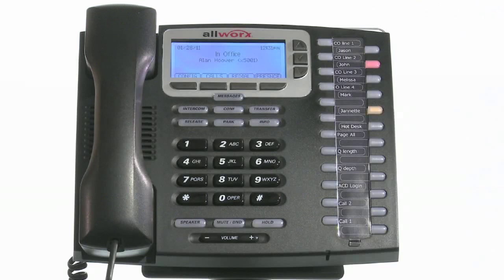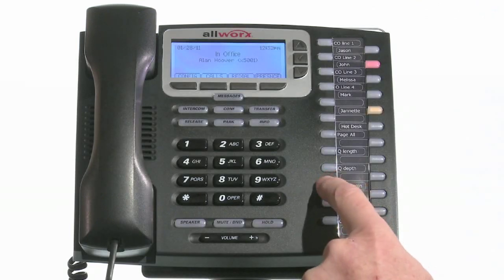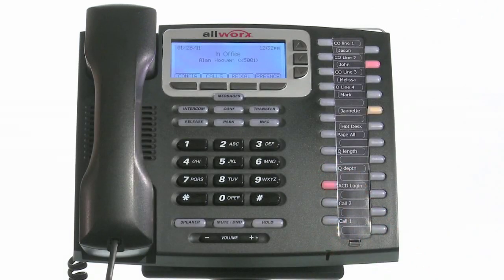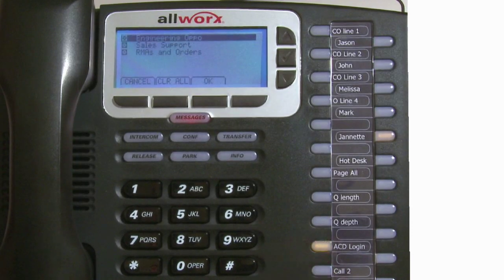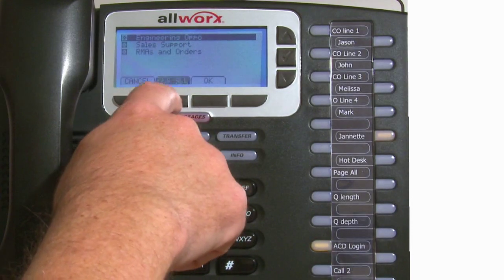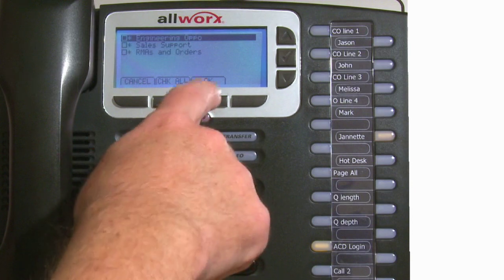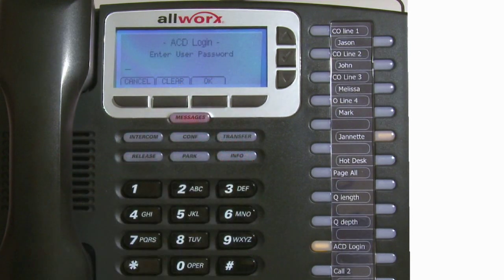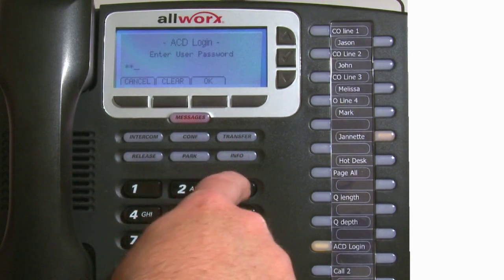You will not be offered any more calls until you log back into the queue. If you need a quick break, just press the ACD login key, but don't hold it down. The system will keep you logged into the queue, but will not give you any calls until you press the login key again. This is useful if you need to complete another task before answering another call. To log out, simply hold down the login key for 5 seconds. Select Clear All, then OK. Enter your password and confirm by pressing OK again.